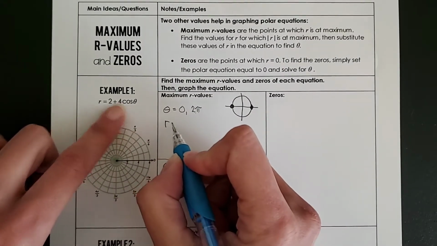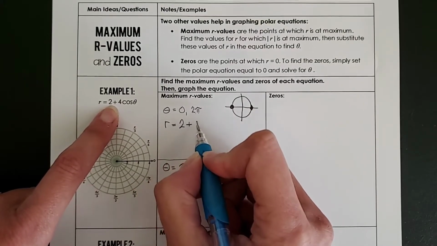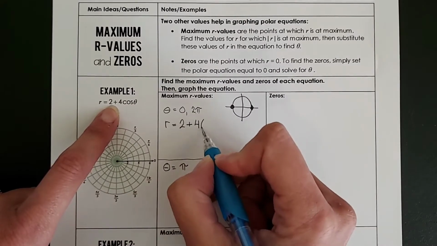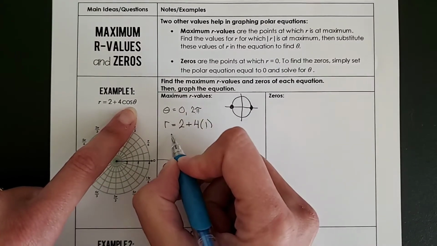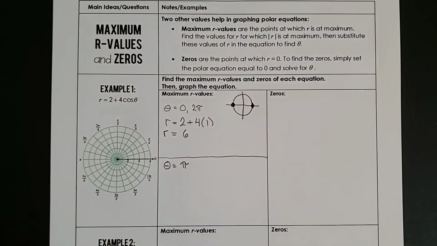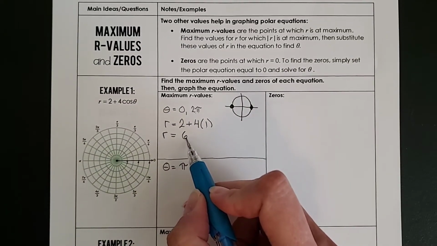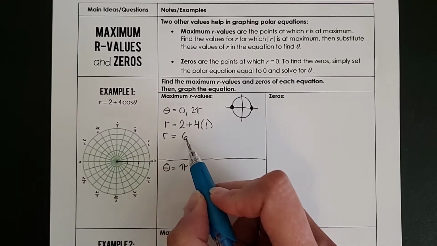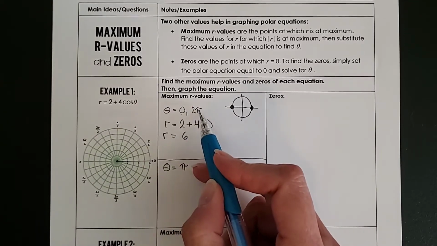That means our R, according to our equation here, would be 2 plus 4 times 1. That cosine value would have the maximum. Well, that means R is 6. So that's an extreme R value. That's the maximum R will ever be. R will never be larger than 6, and it will occur at 2 spots, at 0 and 2 pi.